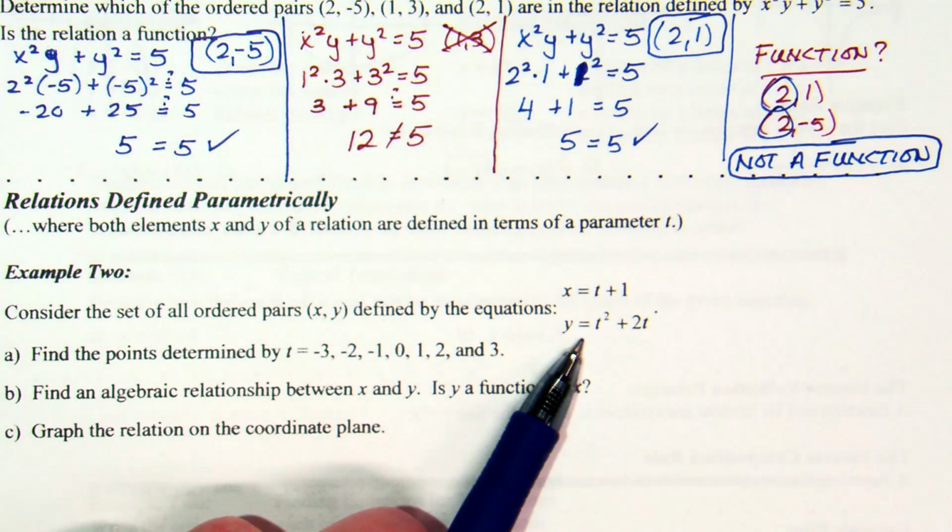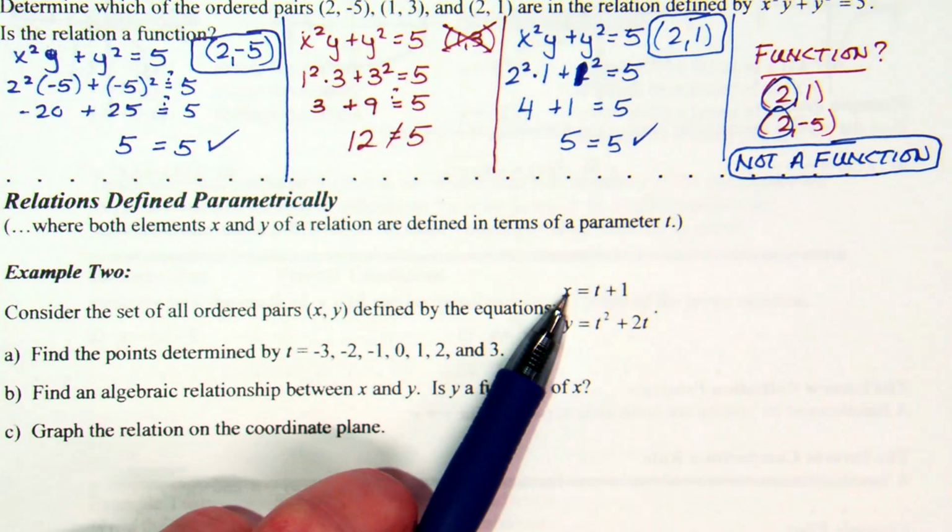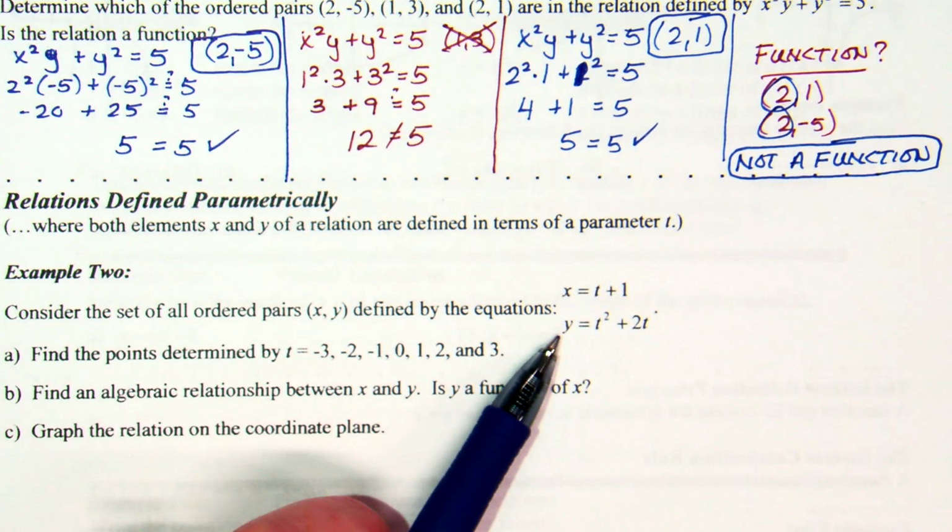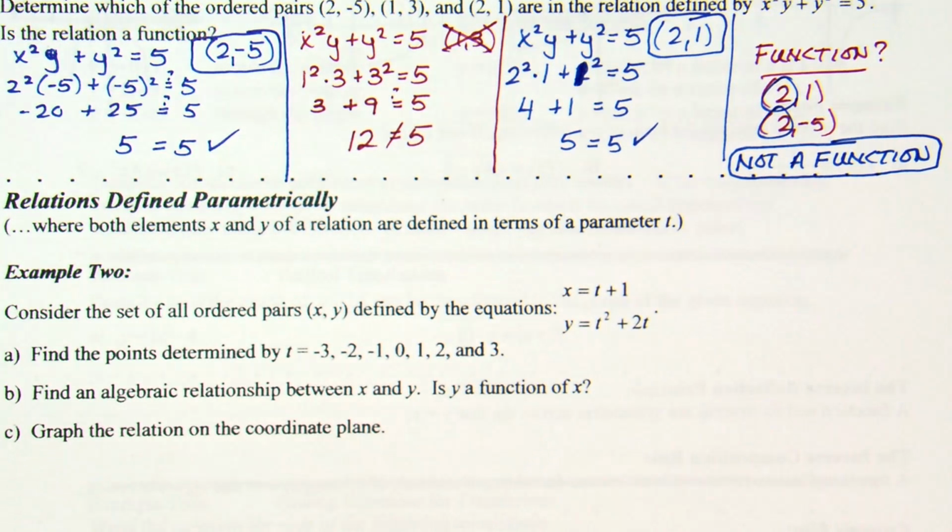They're telling us that x is in terms of t. x is t plus 1. They're telling us what y is in terms of t. y is t squared plus 2t. Okay, so there's that third piece that is involved in a parametric relation. So x and y are defined in terms of t.